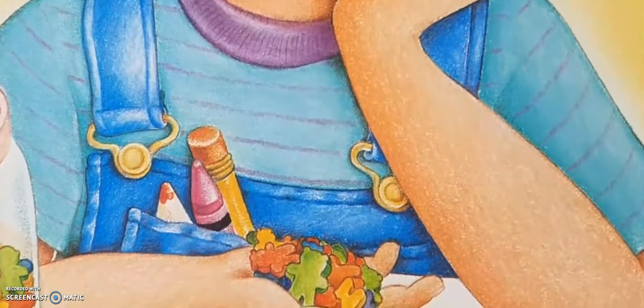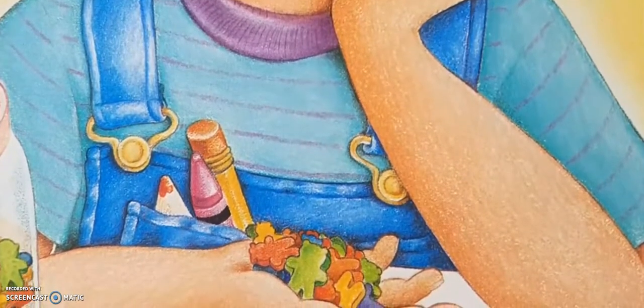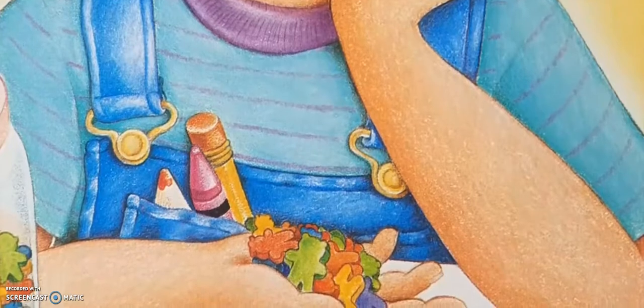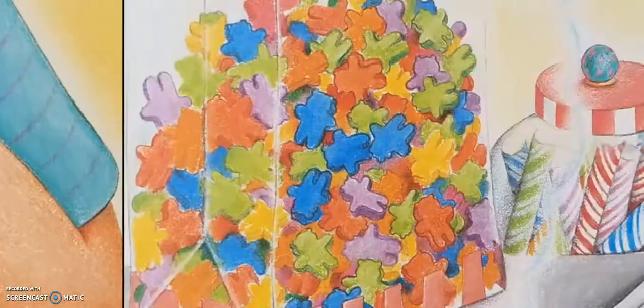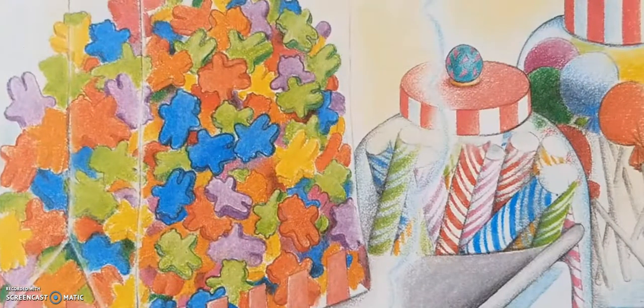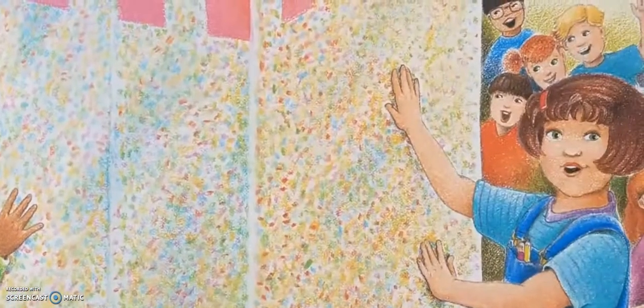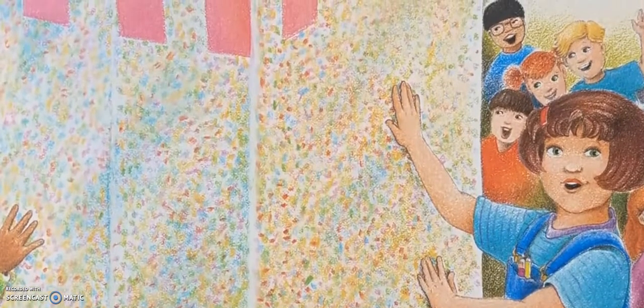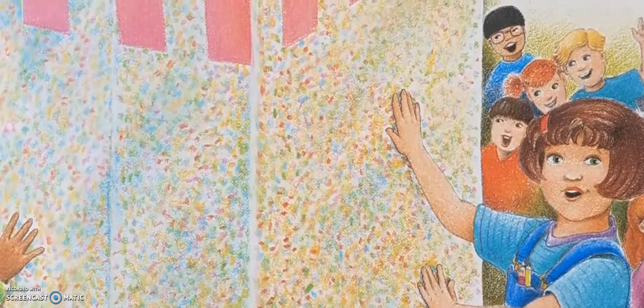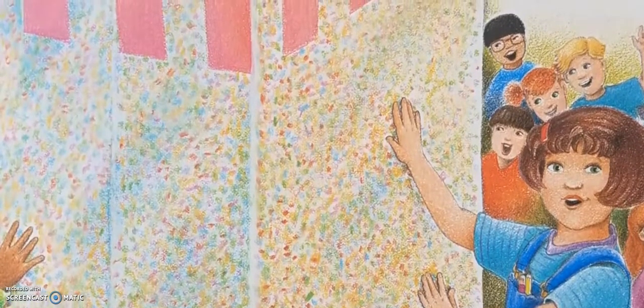At the candy store, they weigh things on a scale. 1 ounce of gumdrops can fit in the palm of my hand. 16 ounces of gumdrops equal 1 pound, a whole bagful. And 2,000 pounds of gummy bears are the same as 1 ton. Enough for every kid in my town.